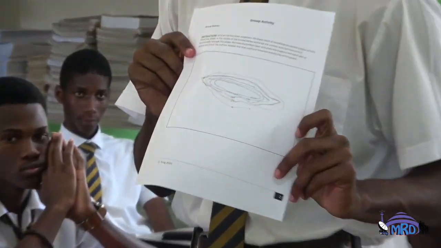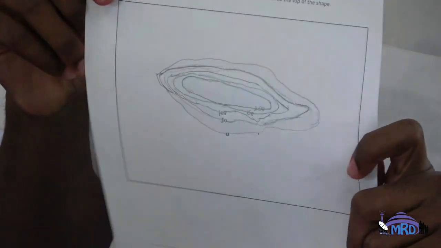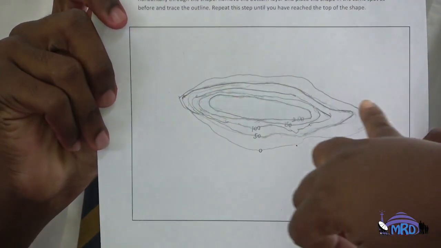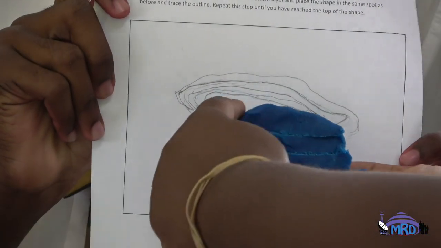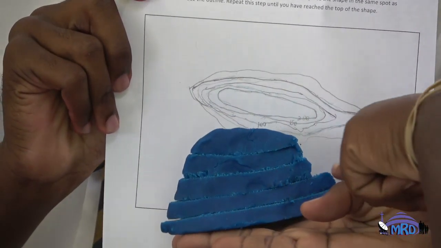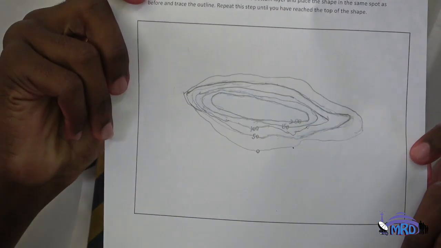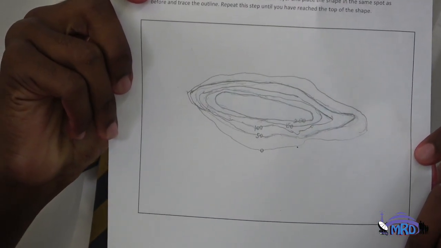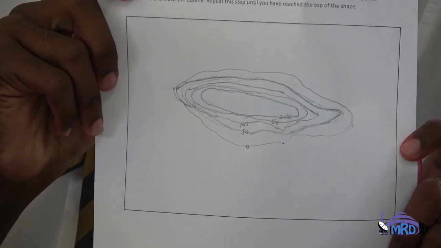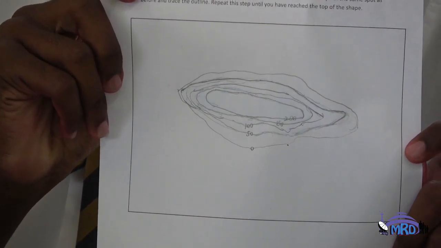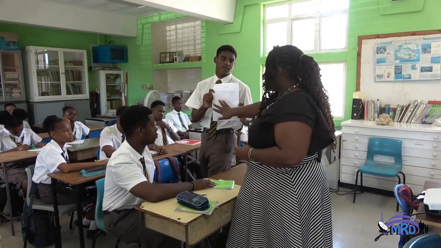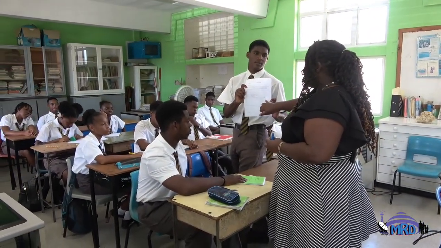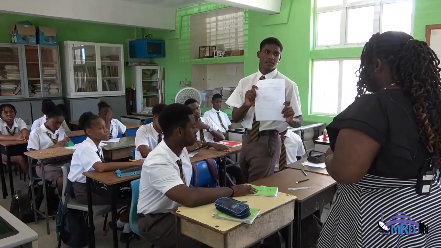Look at the contours, you can see that on one side the contours are close together and on the other side they're a bit further apart, which represents that one part of the feature was steep and the other part was a little bit more gentle. Remember, we're talking about spacing and we're talking about shape, and we know that when the contours are close together the land is steep, and when the contours are far apart the land is gentle. So we can see one side having them close together, the other side having them far apart. Have a seat, please.